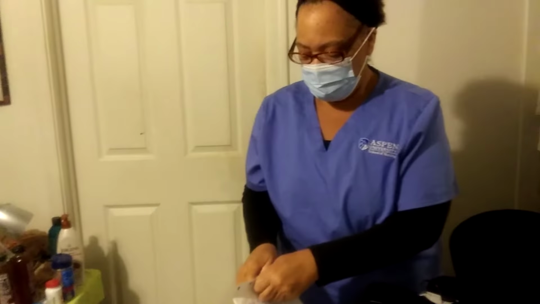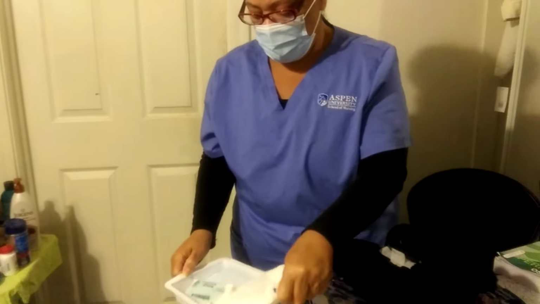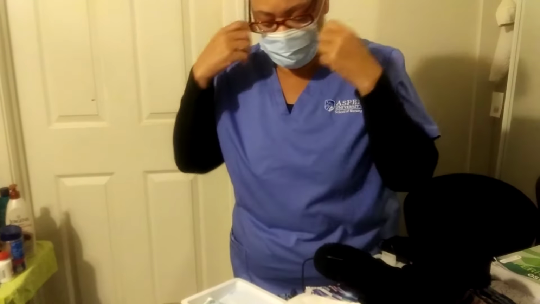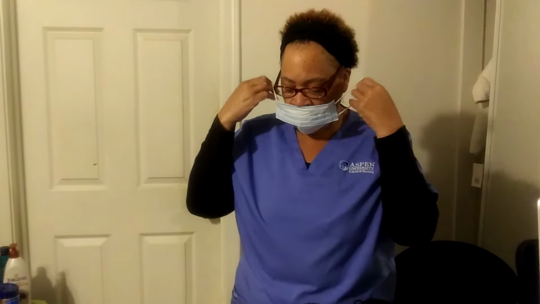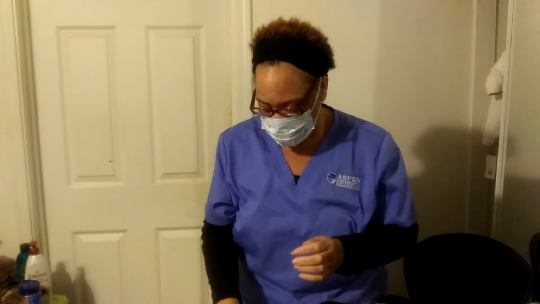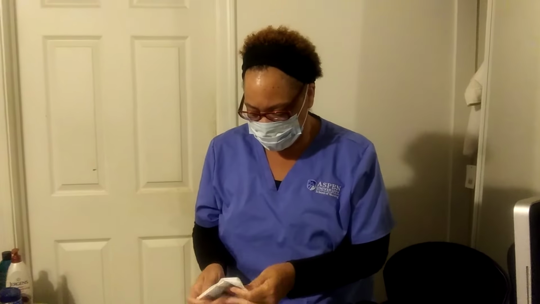So I open up my sterile kit. Oh, it has a mask. Okay, sorry. It has a mask. So I use the mask out of the kit. Here I have my mask on. I'll get my sterile gloves out of the kit.